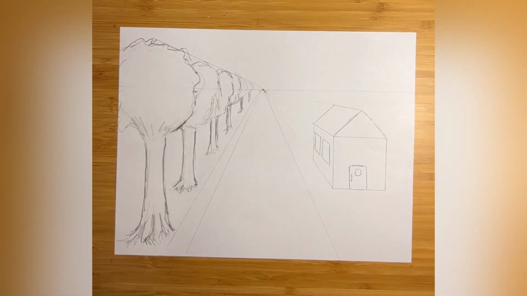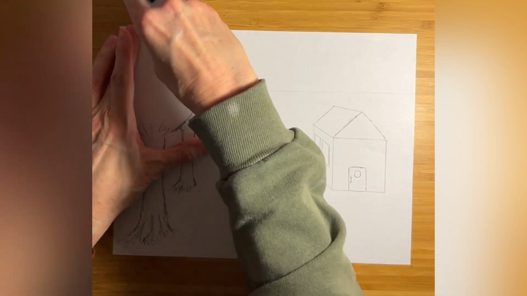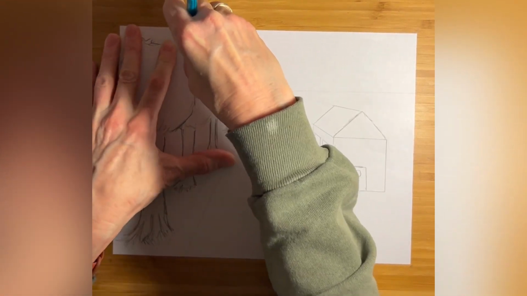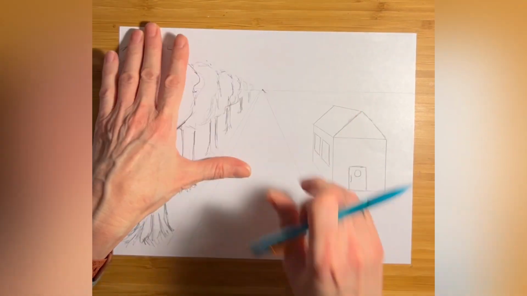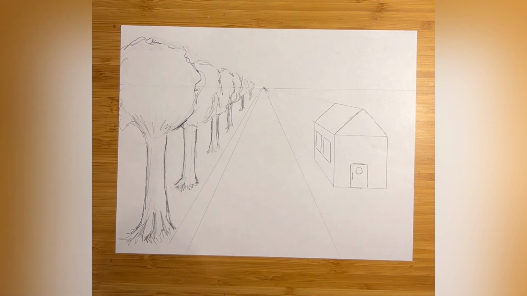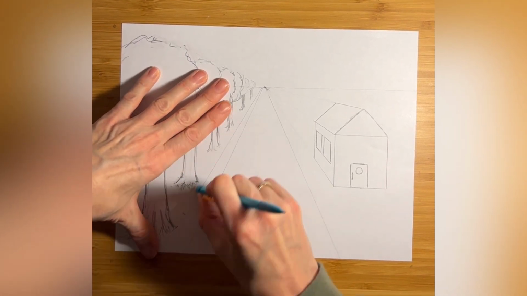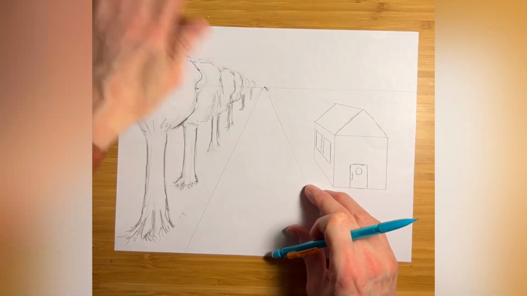Okay? Now from here, this is where you are going to start adding what you want to make this your own. So just some ideas. Well, first of all, we want to get rid of some of these guidelines. Okay, so I'm going to get rid of that. And I'm going to go kind of quickly here because you guys can go back and watch the video and slow it down wherever you need to. But these two lines were just guidelines. So I'm going to get rid of those.